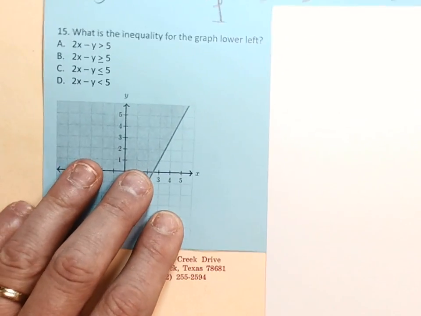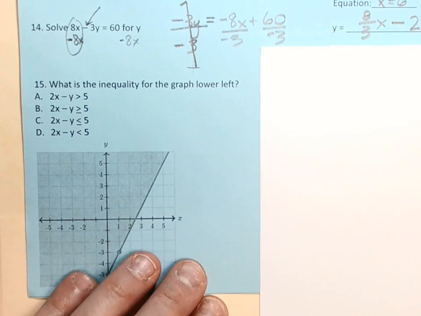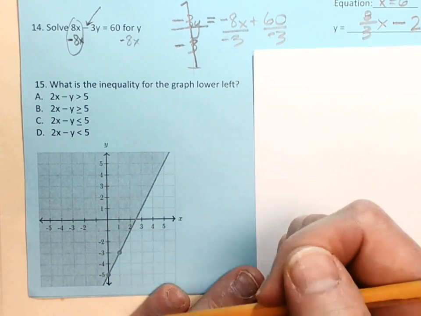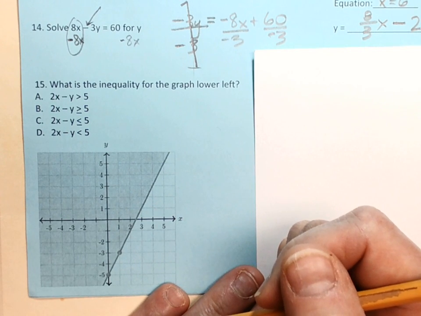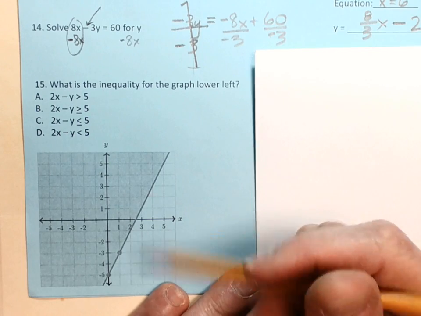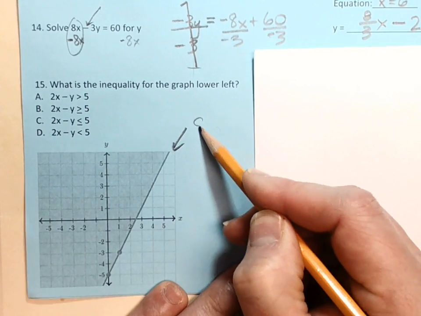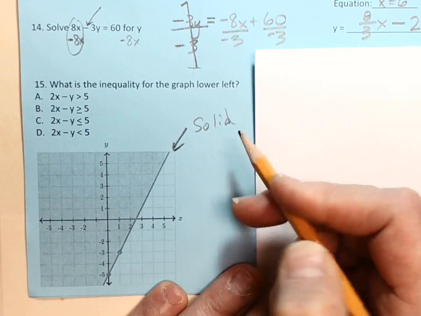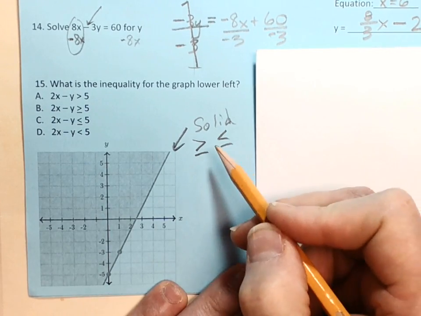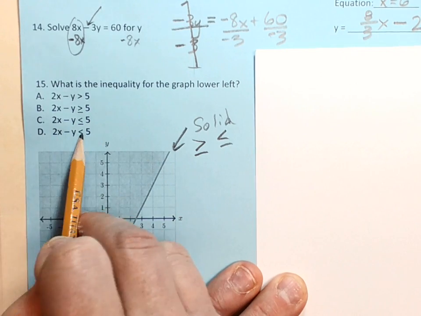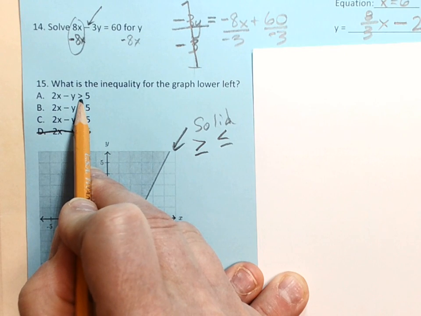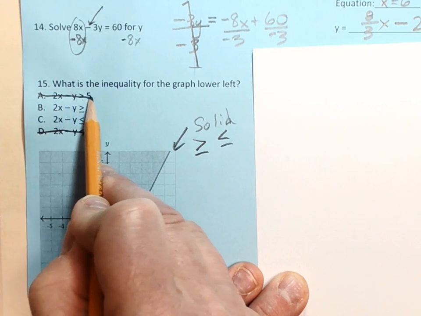Alright, here we go, number 15, inequality. You know, if you really know how to do this, you can get the answer without really doing any math. Let me show you. So I look over here, this guy right here is solid. It's a solid line, so I know that it's one of these two. It's got to be equal to. Well, this one right here is not equal to, so bye-bye D. This one is not equal to, so bye-bye A.